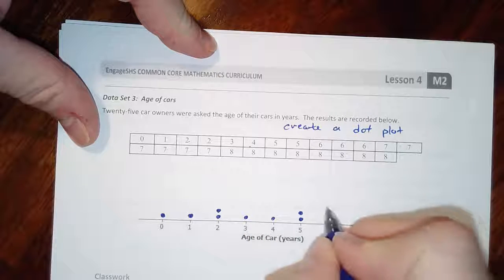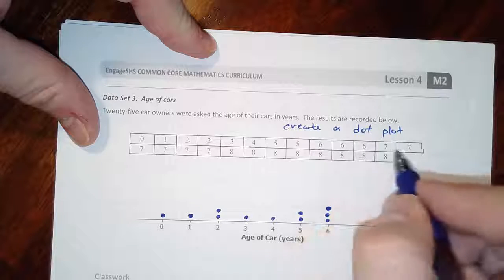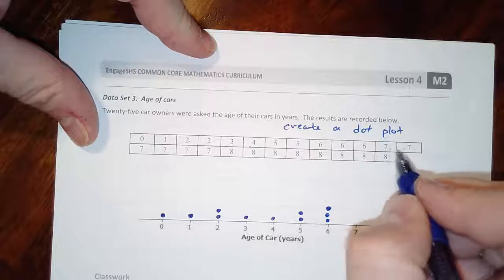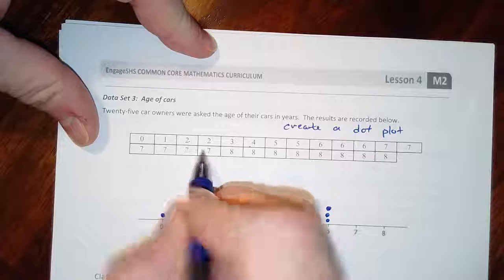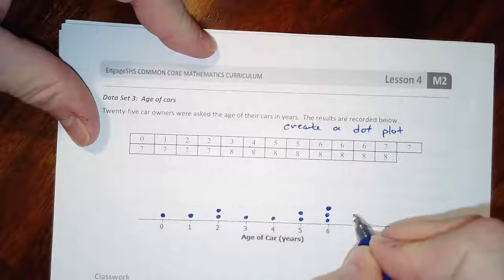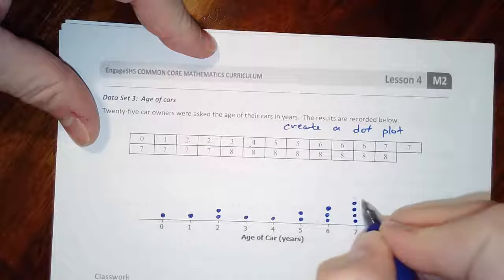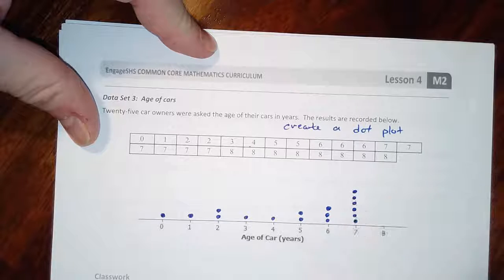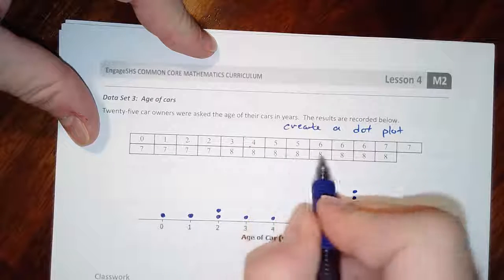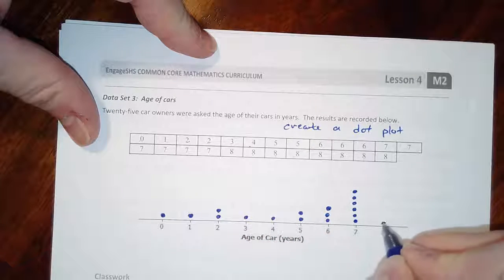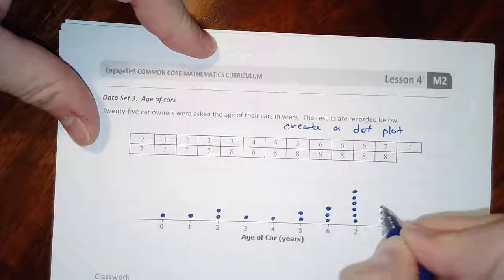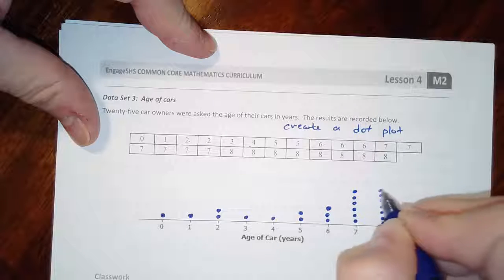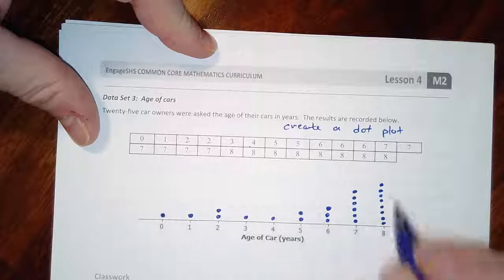6, there are 3 sixes. Spooky. Then we want to make sure that we go up 3 spaces. There's 6 sevens, so 1, 2, 3, 4, 5, 6. And there's 8 eights, so 1, 2, 3, 4, 5, 6, 7, 8. Whether we do this perfectly or not, I hope you did.